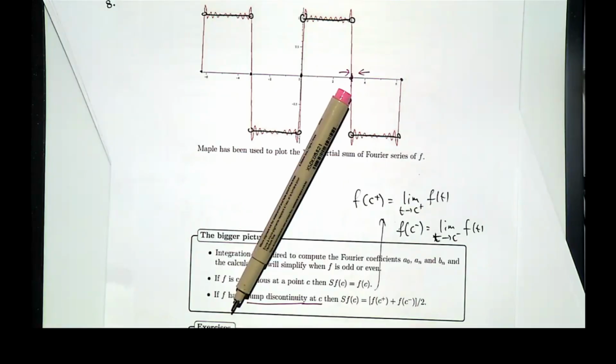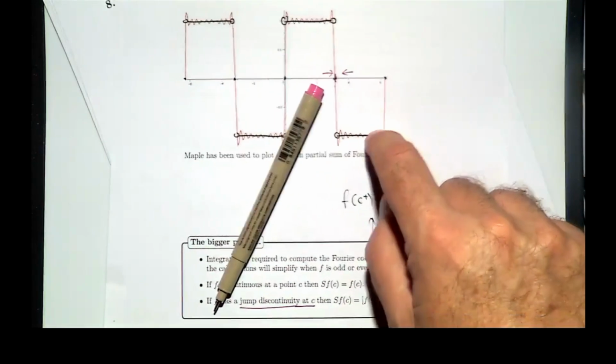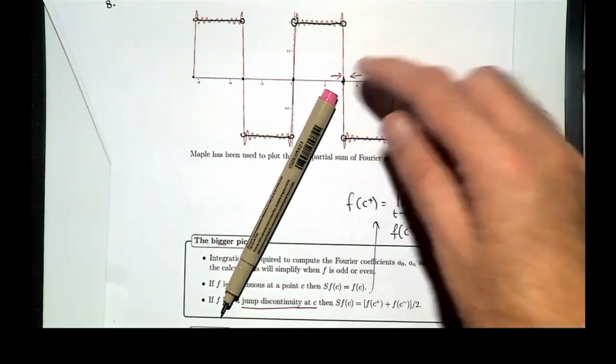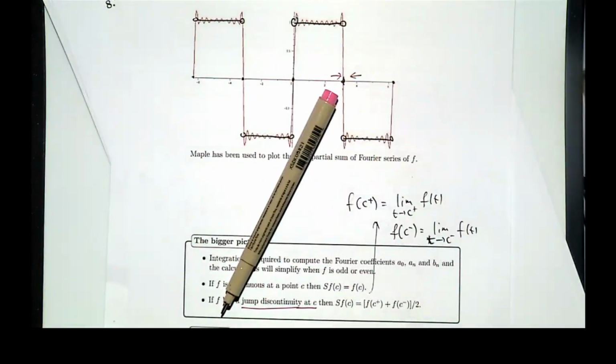Positive 1. What about if we come in from the right? Negative 1. What's the sum of those two things? 0. So it's basically the average, right? This says it's the average of that limit and that limit. In this case, it's just 0. Okay?